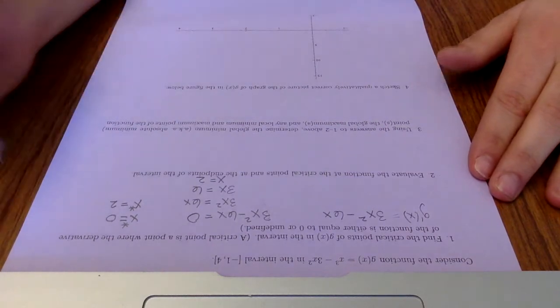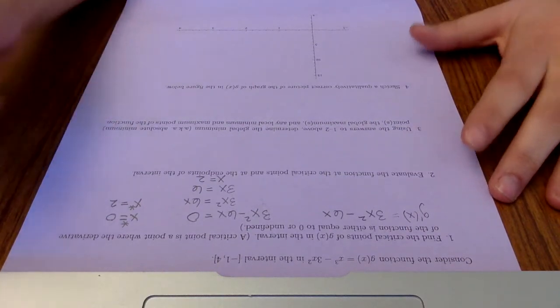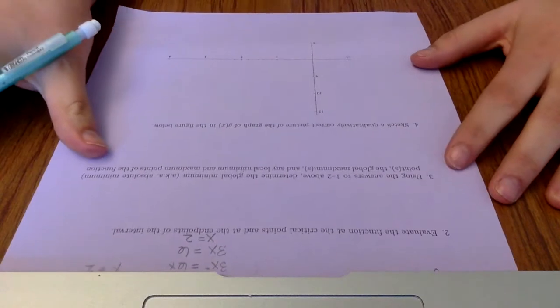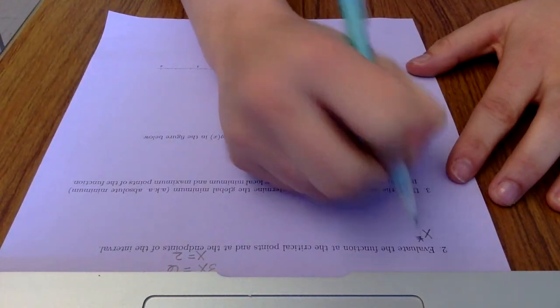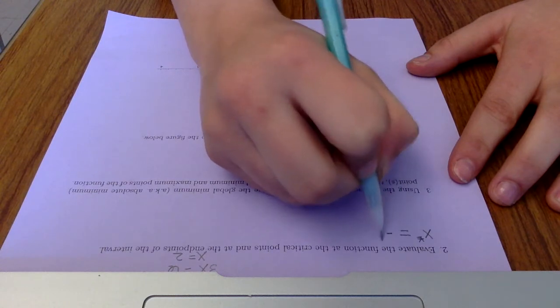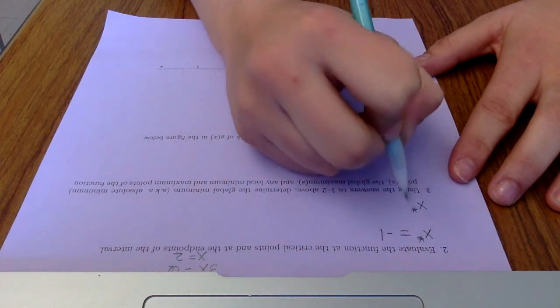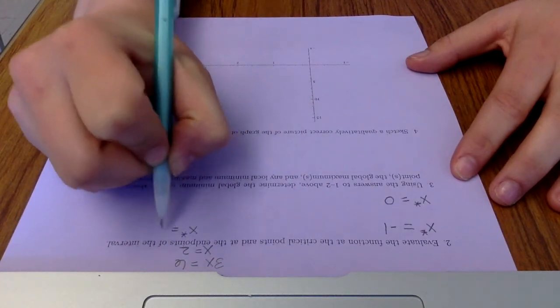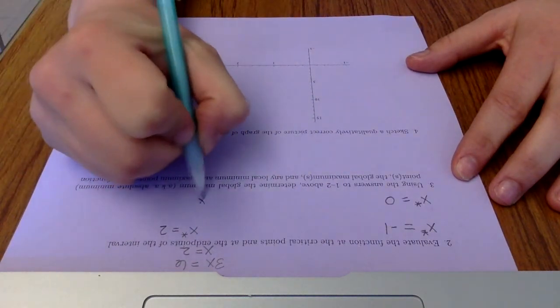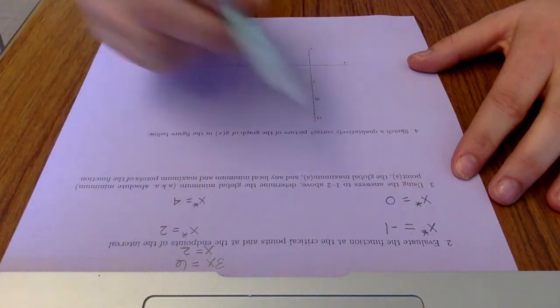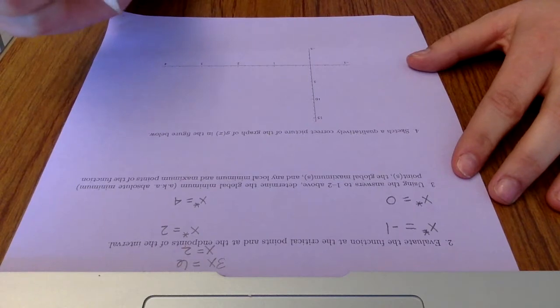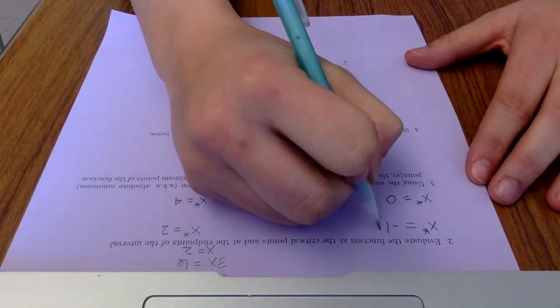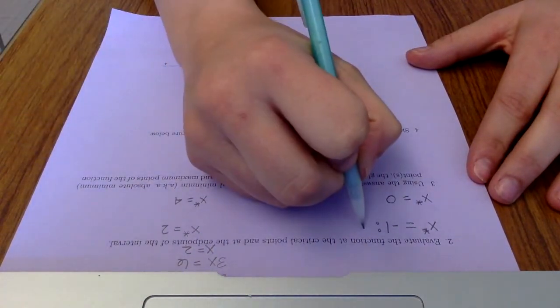Okay, so now we just need to evaluate the function at the critical points and at the endpoints of the interval. So my critical points and the endpoints are x star is equal to -1, x star is 0, x star is 2, and x star is 4. So -1 and 4 are my endpoints, 0 and 2 are my critical points. Okay, so now I'm going to evaluate the function at those points.